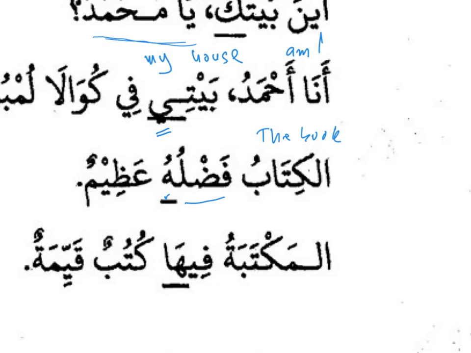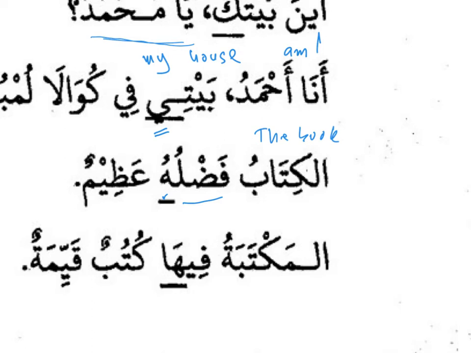And from the previous lesson, you learned that to say it, we say huwa. But this time, we want to say its. So what is the word for its? It is hu. That is why, in this sentence, we don't say fadlu huwa. Instead, we say fadluhu. So fadluhu means its benefit.